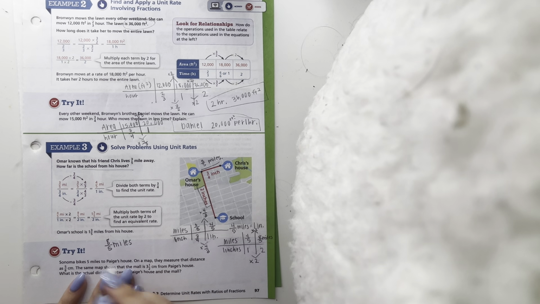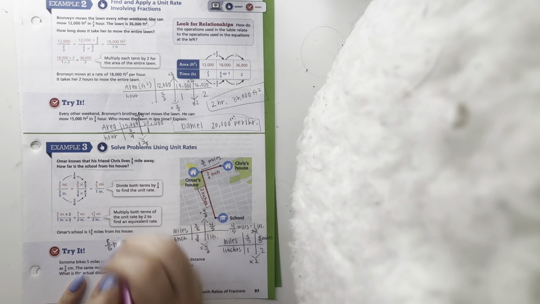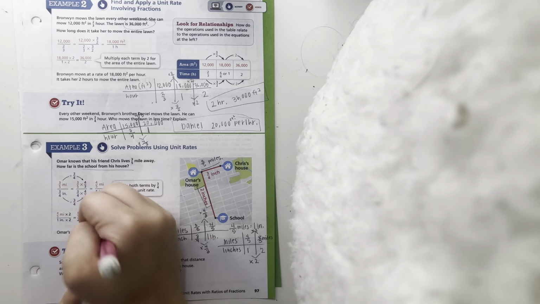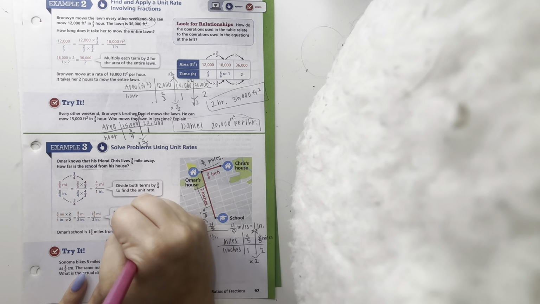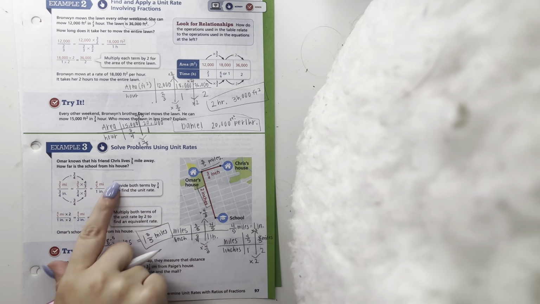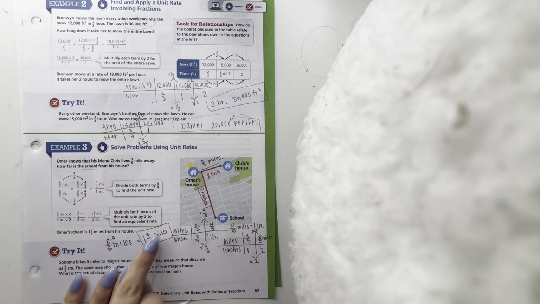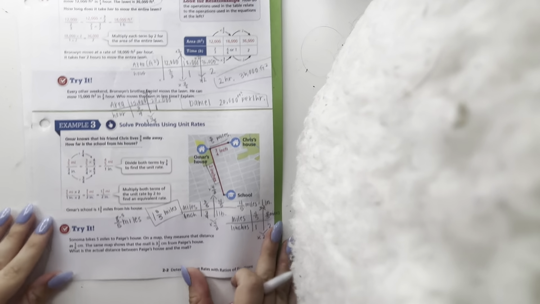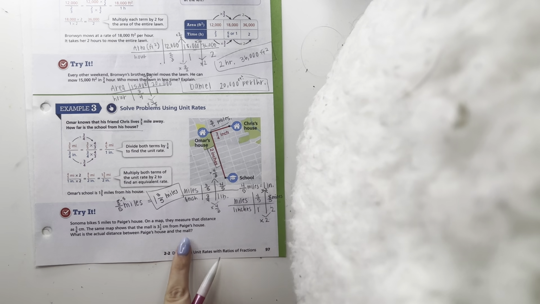I can also take my 8/5, and 5 goes into 8 one time, so I have a whole. Subtract 5 there, and I've got 1 3/5 miles. So, relating it back to the problem, Omar's house is 1 3/5 miles away from the school. Now, I want you guys to do your try it.